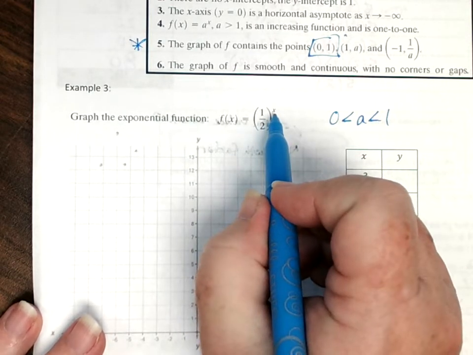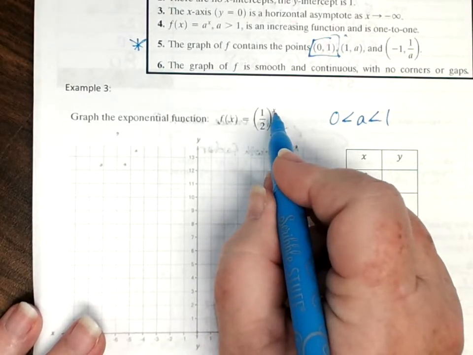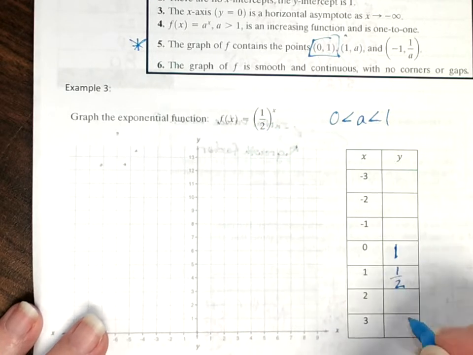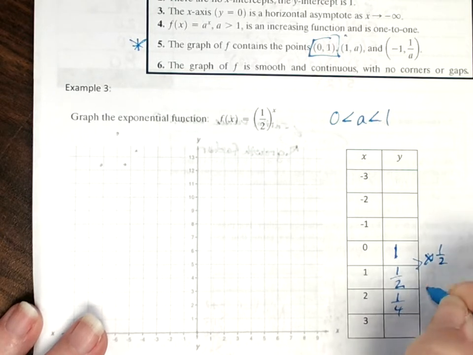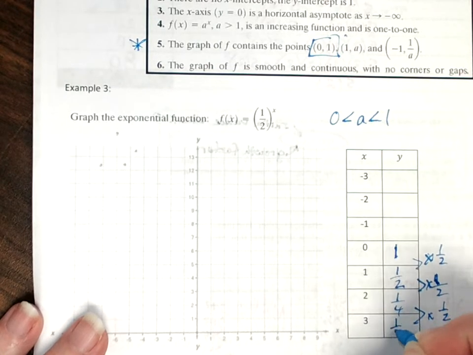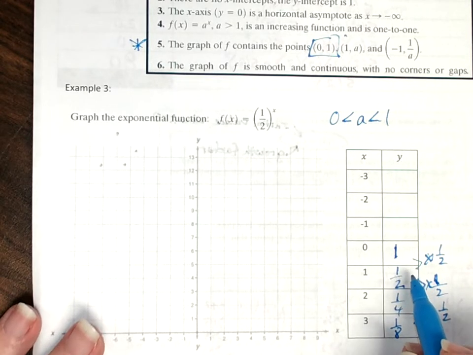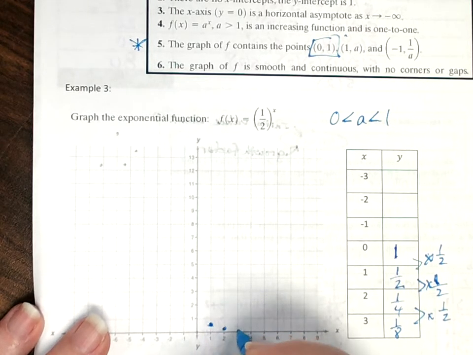If I made this to the first power, 1/2 to the first power is 1/2. 1/2 to the second power is equal to 1 over 2 squared, so that's 1/4. Hopefully you'll notice that each time we are multiplying by 1/2, times 1/2, which is going to make this 1/8. Again, the denominator is getting larger and larger, which means my y values are getting closer and closer to 0, but they're never actually going to cross the x-axis. They're never going to equal 0.